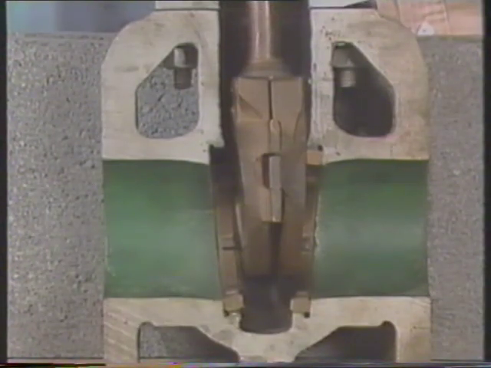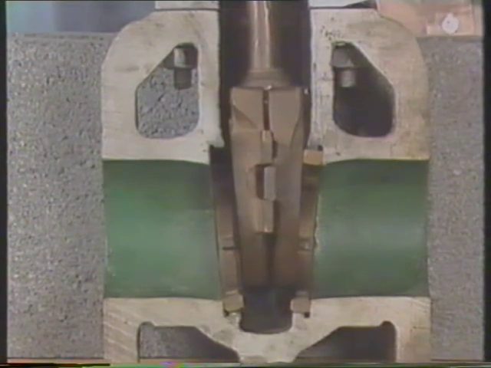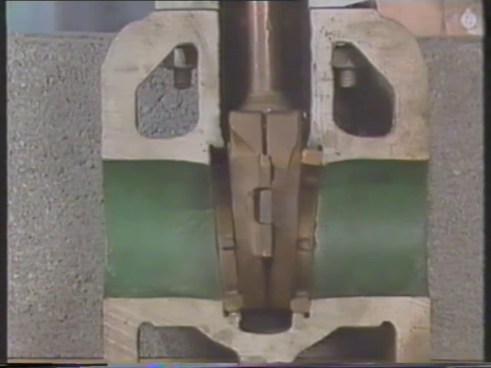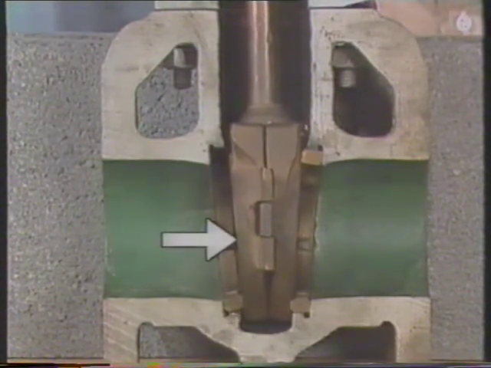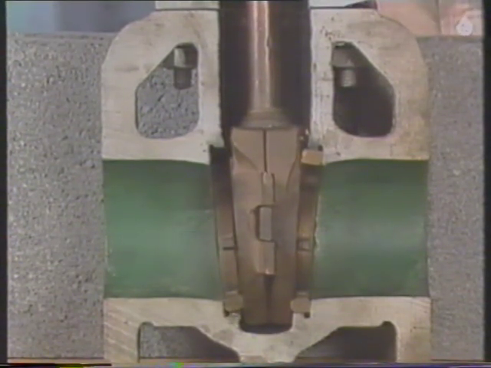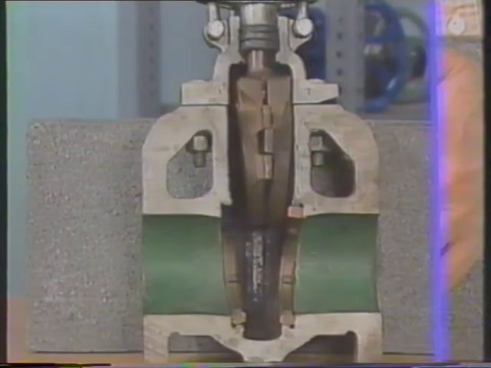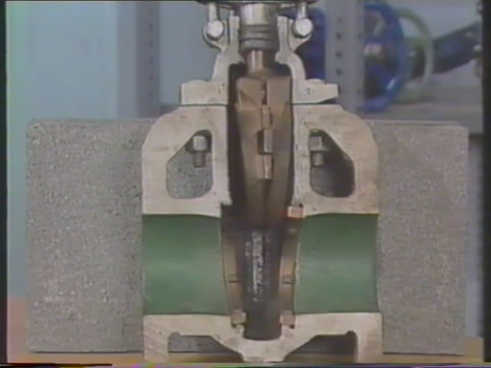Gate valves get their name from the way the disc is raised and lowered like a gate. The disc is usually wedge-shaped and fits into the seating area to stop the flow of fluid. The disc fits snugly in the seat when the valve is closed. When the disc is completely raised, flow is fairly straight through the valve with little obstruction.